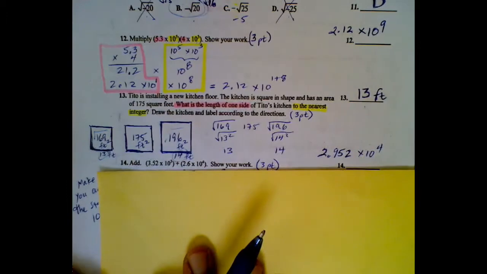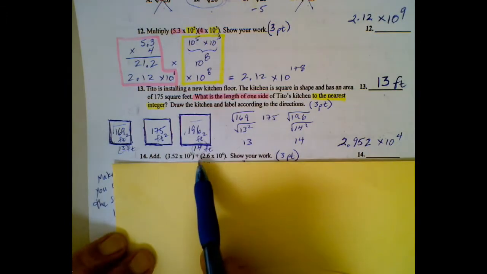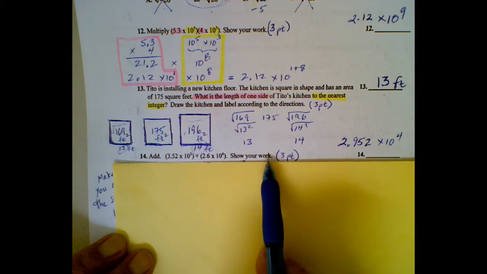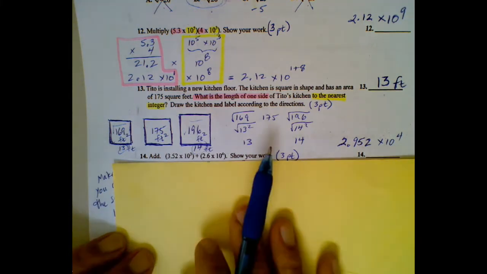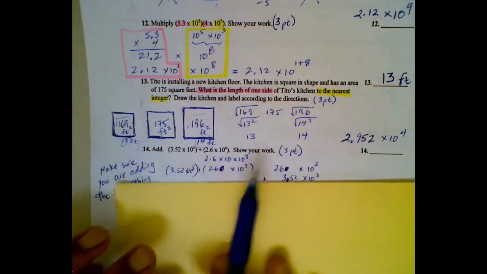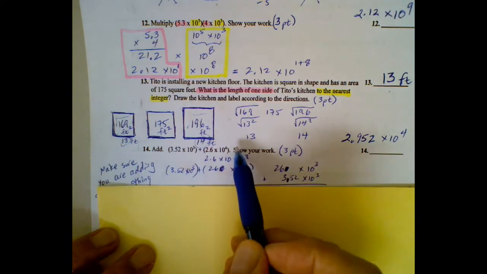Oh, look at that. We have another scientific notation computation question. This time we have an adding question. 3.52 times 10 to the 3rd plus 2 6/10 times 10 to the 4th. Show your work. Adding's a little bit different, but yeah, we want to make sure that we are adding the same thing. So right now, you simply can't add 10 to the 3rd plus 10 to the 4th. It doesn't work that way.